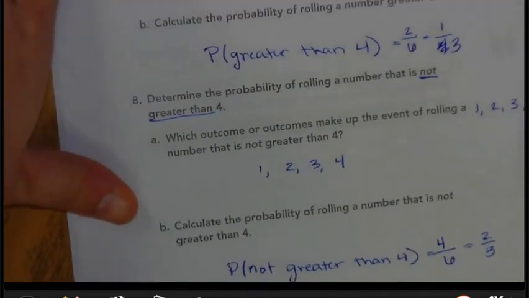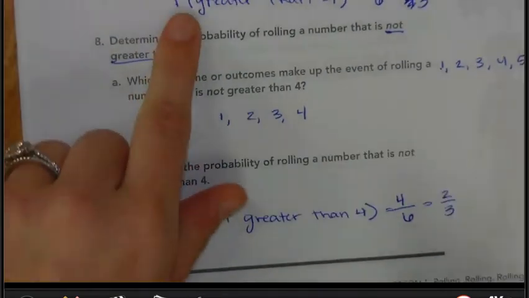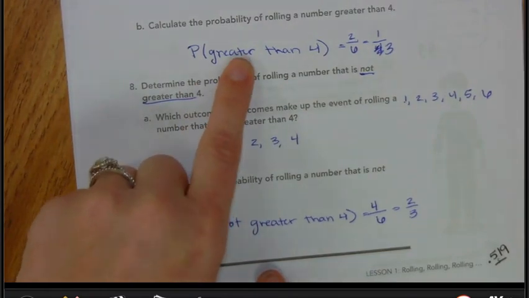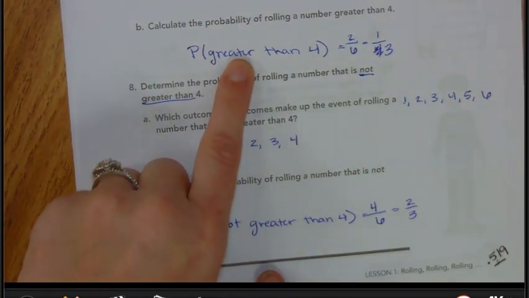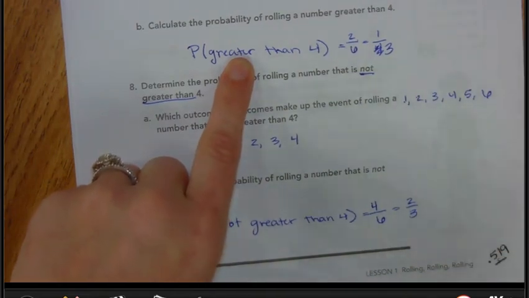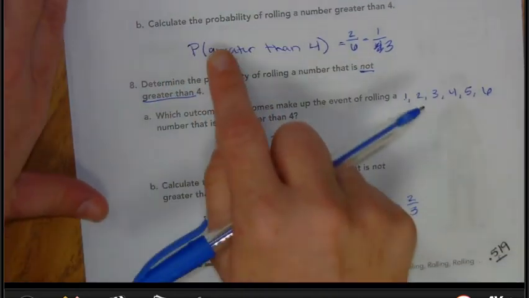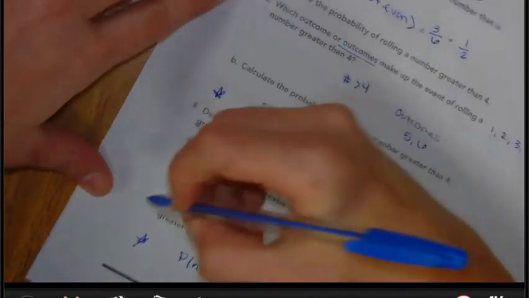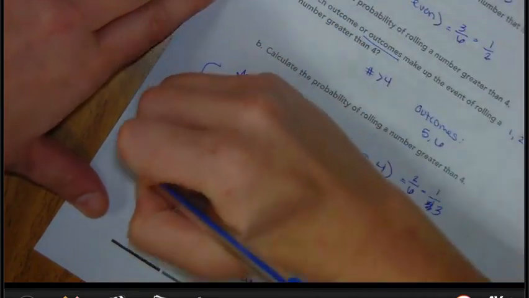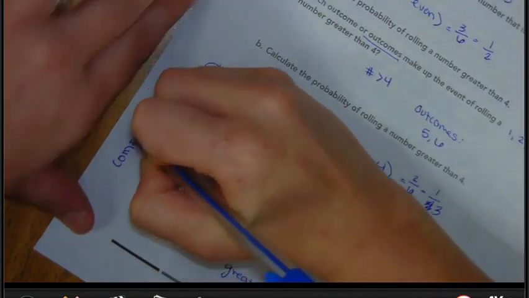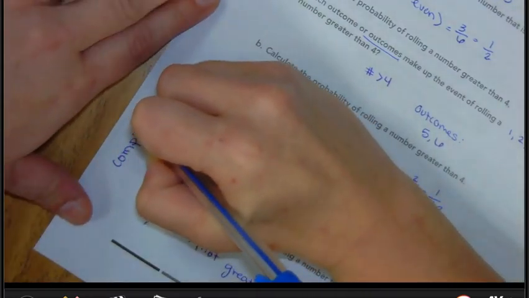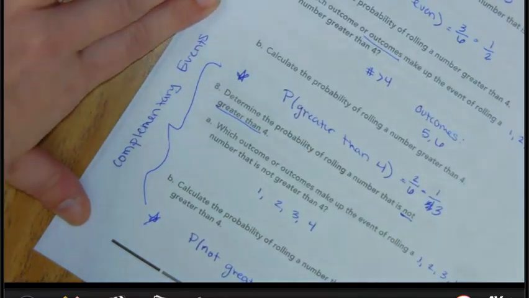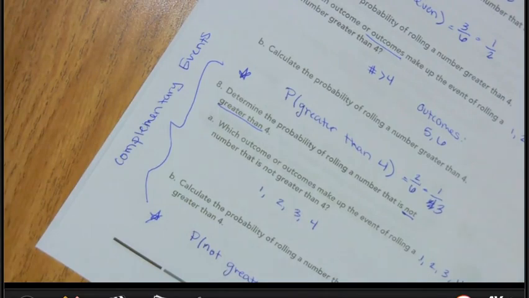All right, and looking back at number 7, I want you guys to notice something. Number 7 was asking the probability of a number that's greater than 4. Okay, well, wait, what's the opposite of being greater than 4? Well, not greater than 4. So if you look at this probability right here and this probability right here, these two combined are complementary events. These two are known as complementary events.